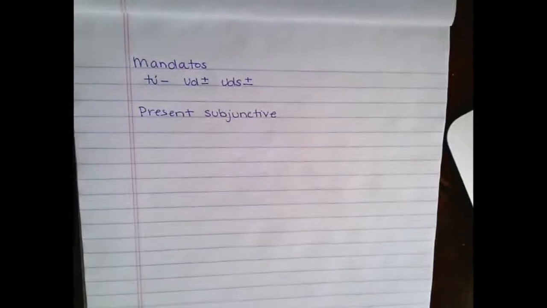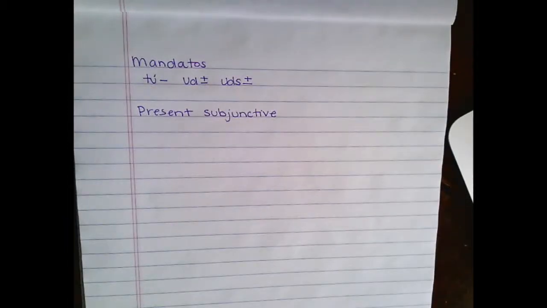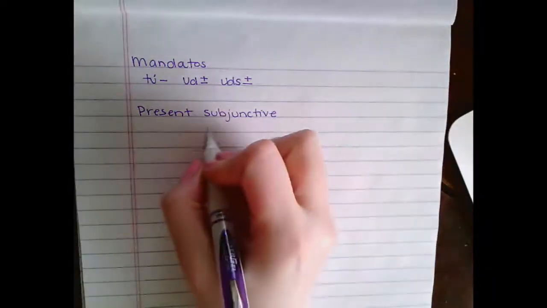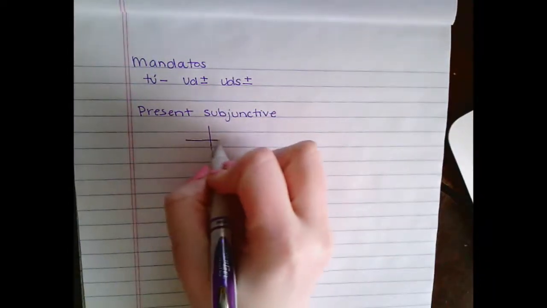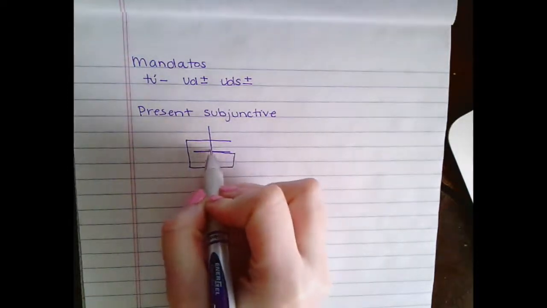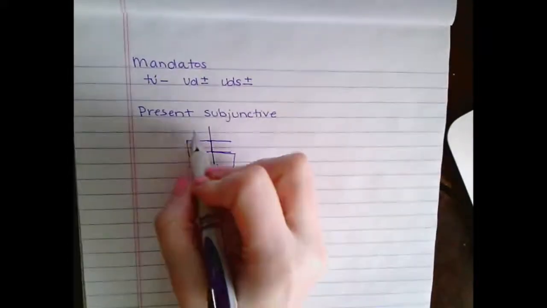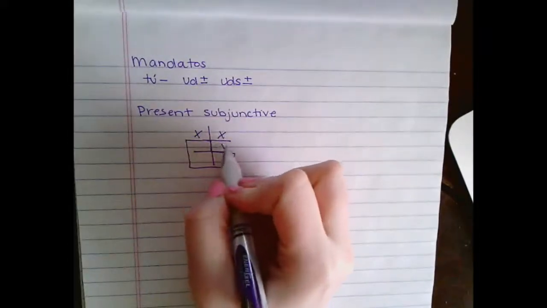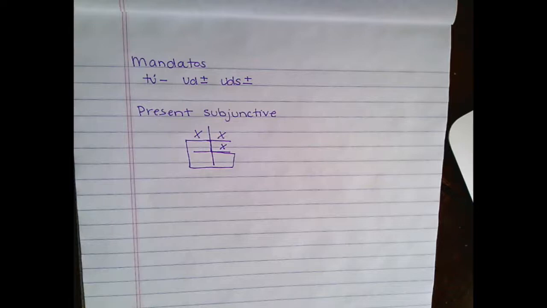The present subjunctive tense is often used a little bit more in advanced grammar. We use it in our Spanish 3 courses, but in Spanish 2, we use it in order to form commands. So we're not going to use all the forms of the present subjunctive. We're actually only going to use the tú, usted, and ustedes. So for the sake of today, we're only going to use these three right here. These three are the only ones that are important to us. We don't need the yo, the nosotros, nor the vosotros.